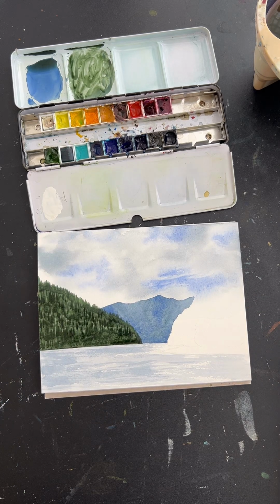Okay, so we've got this done. We just have one more section left, so it shouldn't take us too long. Let's get our reference photo back up here.